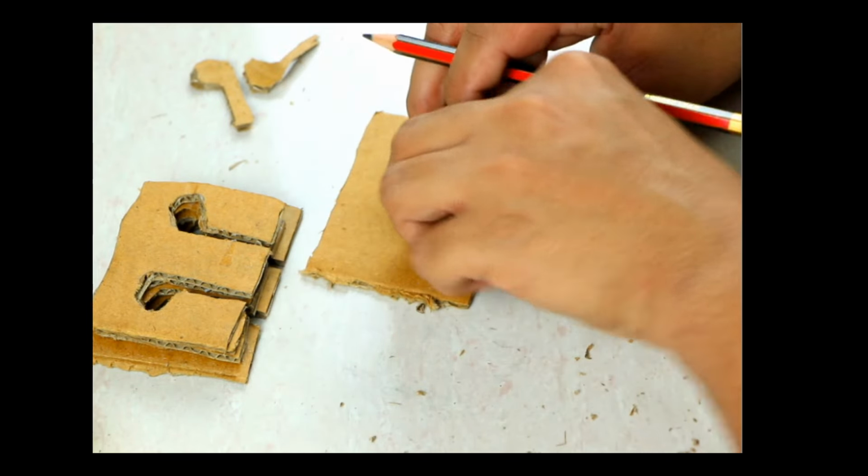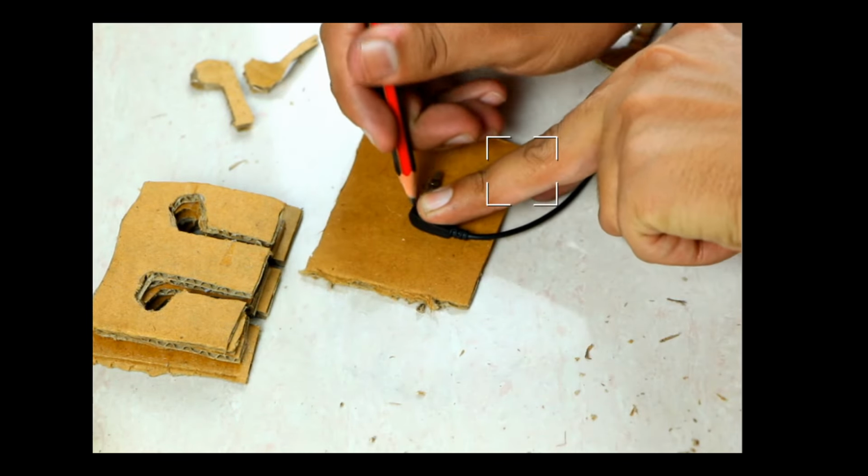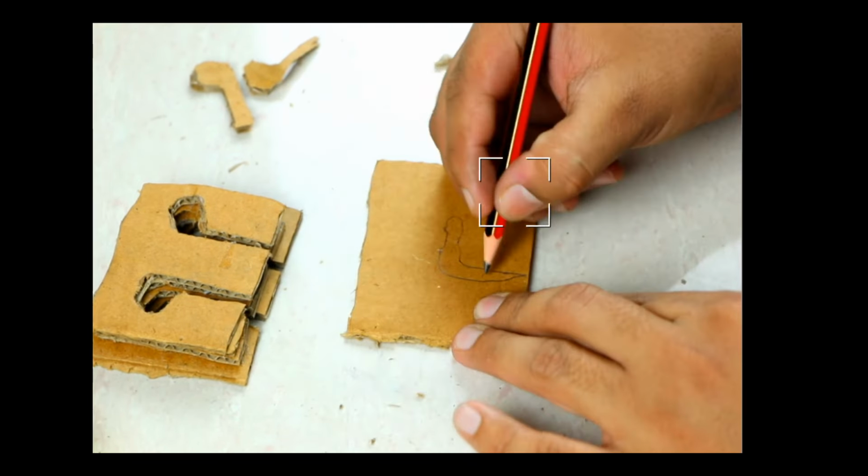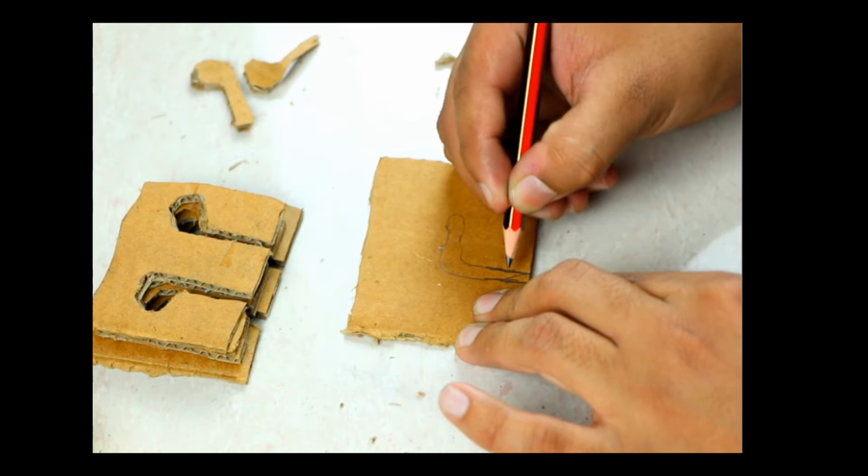Okay, make the marking for the jack also. So like that, trace the jack using a pencil, and you can just make it nice and easy.